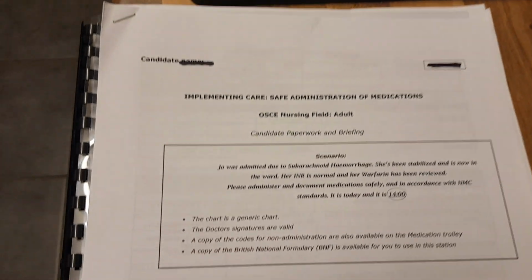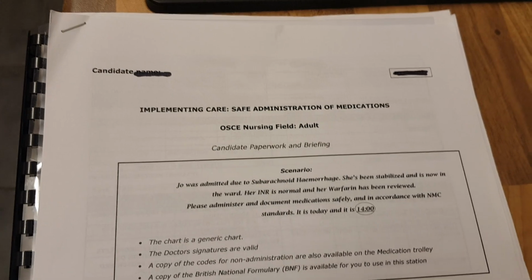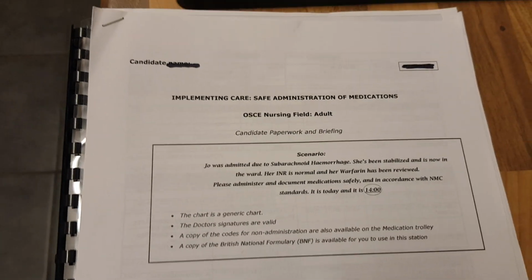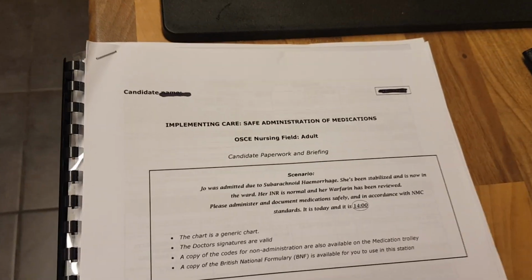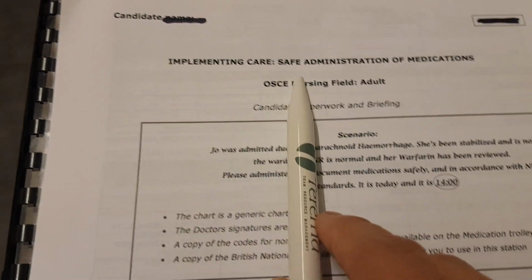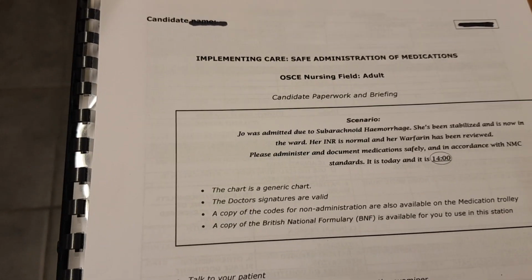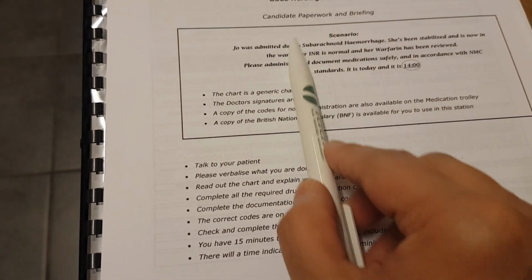So this is the tutorial for the normal drug chart in the actual OSCE. Okay, so this is your first page. It says here, implementing care, self-administration of medication. So implementation is a drug round, okay? And your scenario will be here.